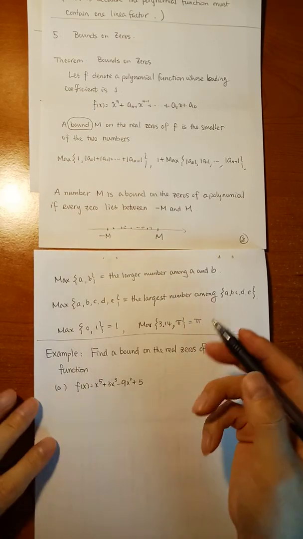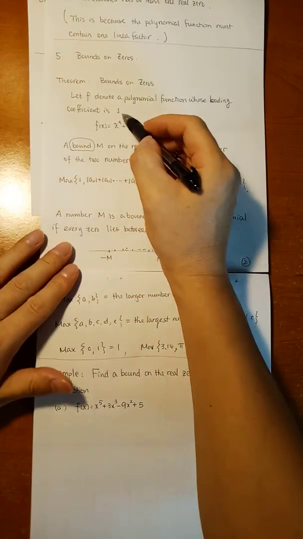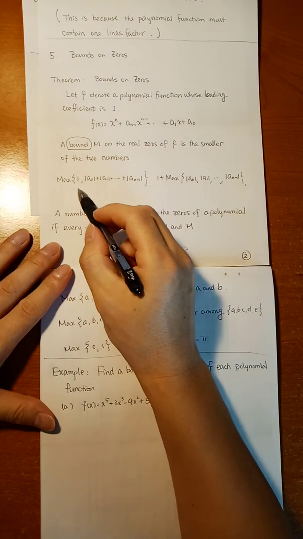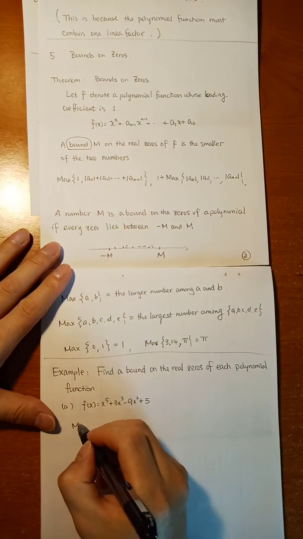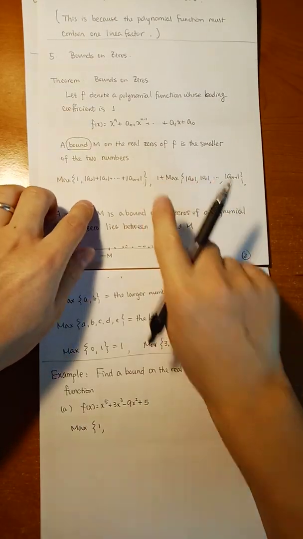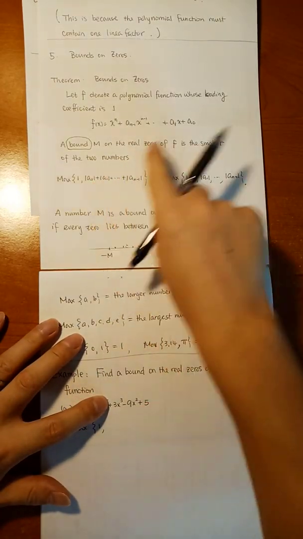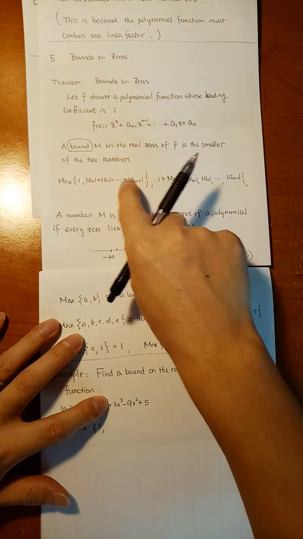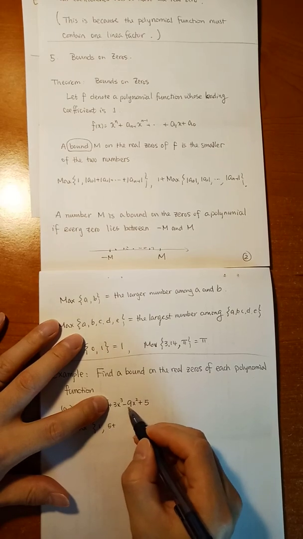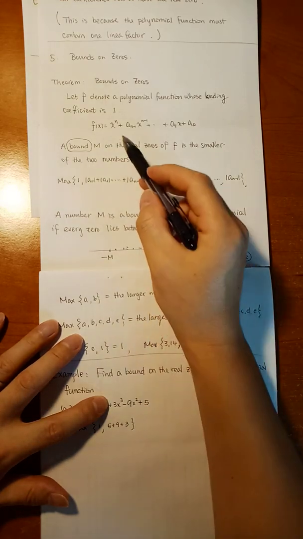Okay, so let's just follow the definition. First, this theorem can be applied if you have a leading coefficient of 1. Now you have leading coefficient 1. Very good. Then you compute the max between 1 and the sum of the absolute values of each coefficient, except the leading 1. We only consider a_0 up to a_(n-1). So you have 5, the absolute value of negative 9 is 9, the absolute value of 3 is 3. So this is the first number.